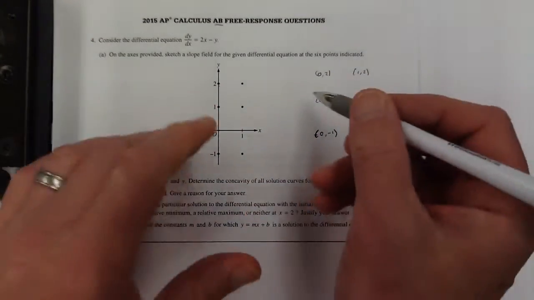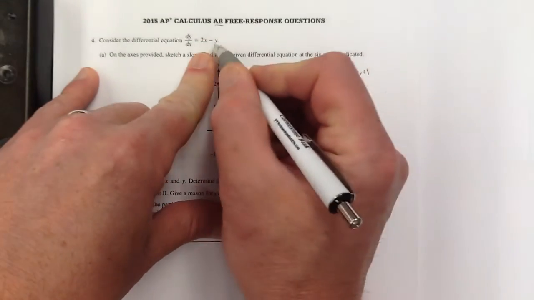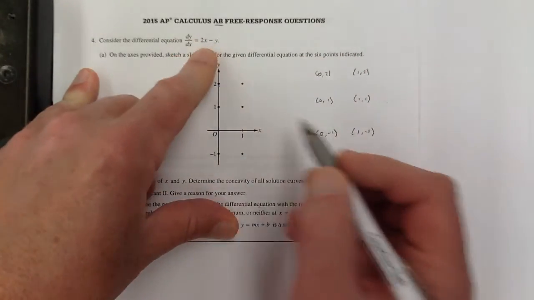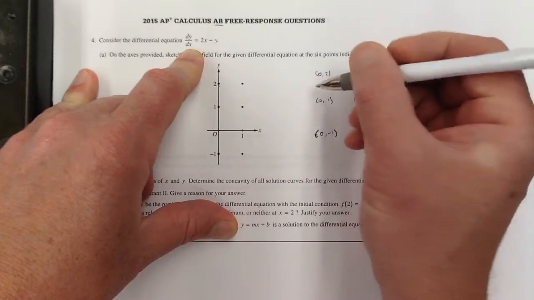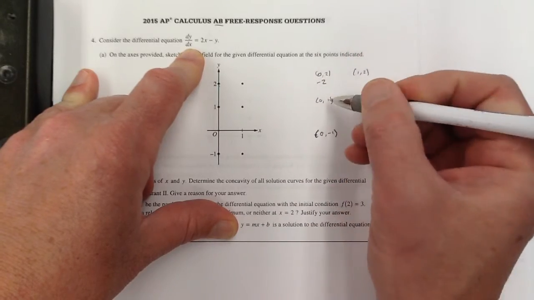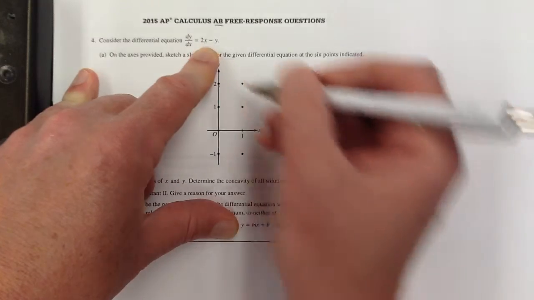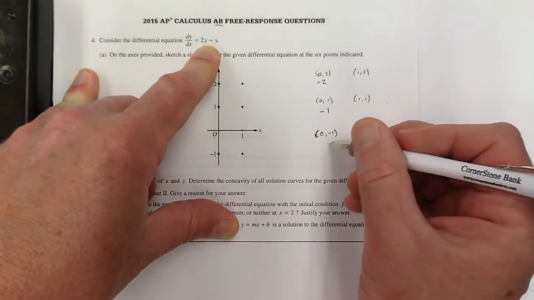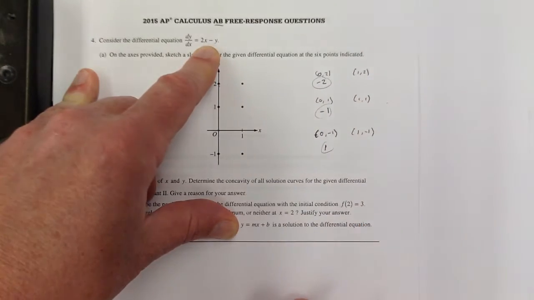Okay, so how do you find the slopes at these? You just plug the x and the y into your differential equation, right? dy/dx is equal to 2x minus y. So multiply the x by 2, that's 0 minus y, so this is negative 2. And then (0, 1), that's just negative 1. So when the x is 0, it just flips the sign of the y coordinate, right? And then the slope's 1. So negative 2, negative 1, 1.